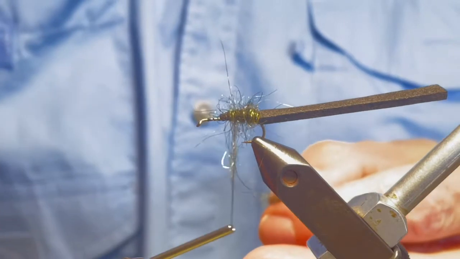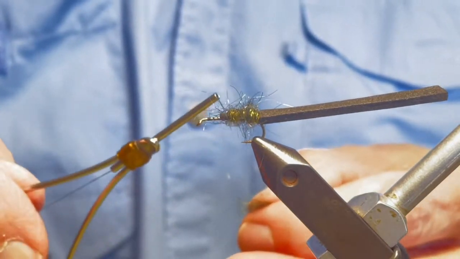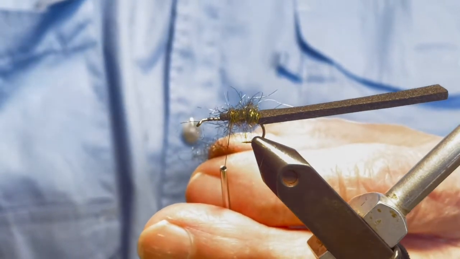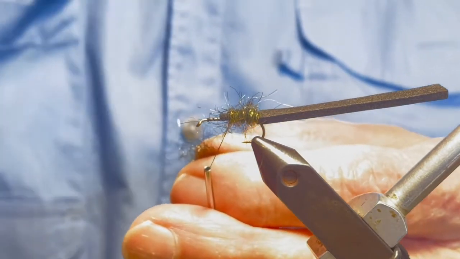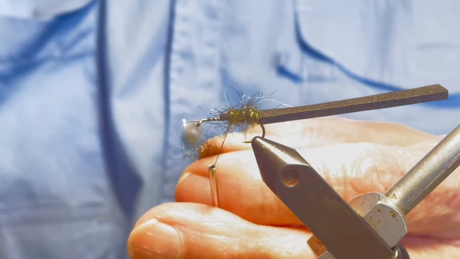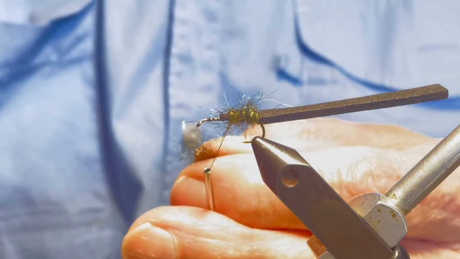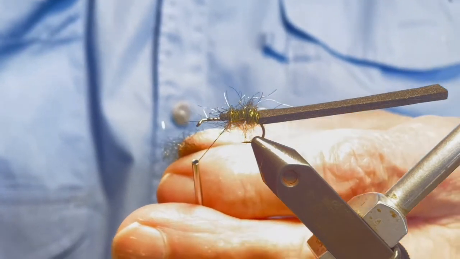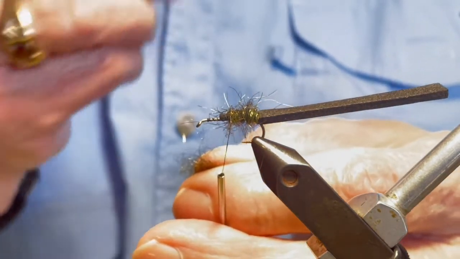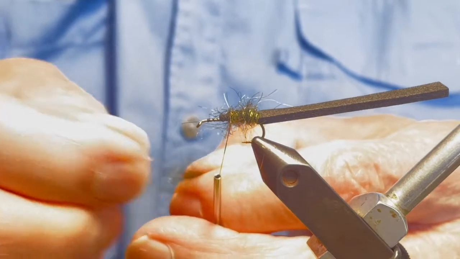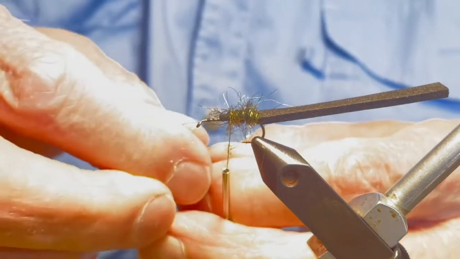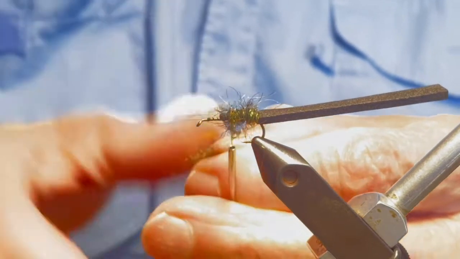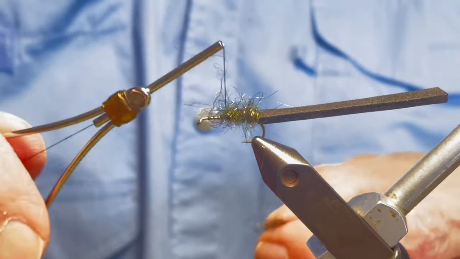I would refer to it as sparkle dubbing, but that's not what it's called. In this particular case, this is referred to as Ligas stillwater fly dubbing. And just a little bit more there.